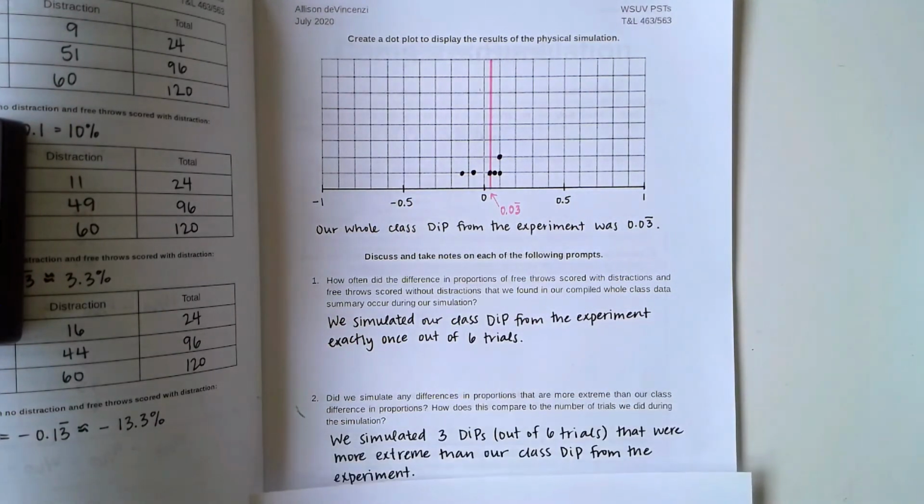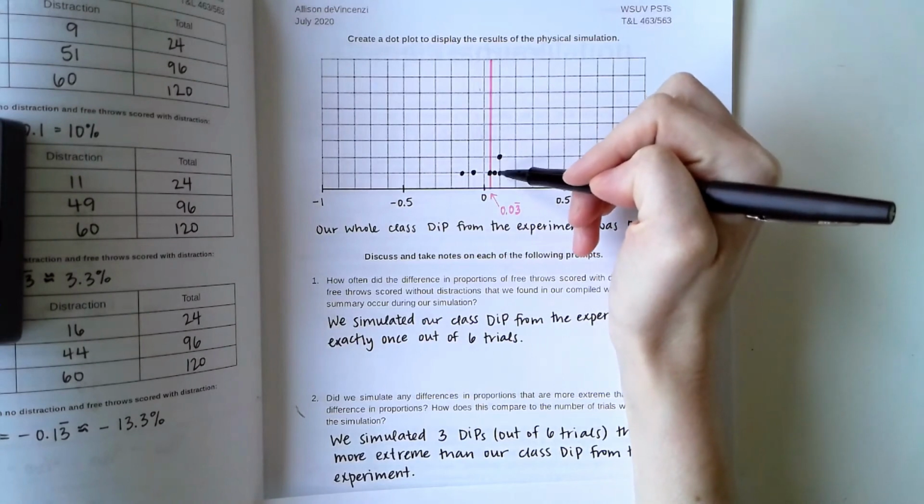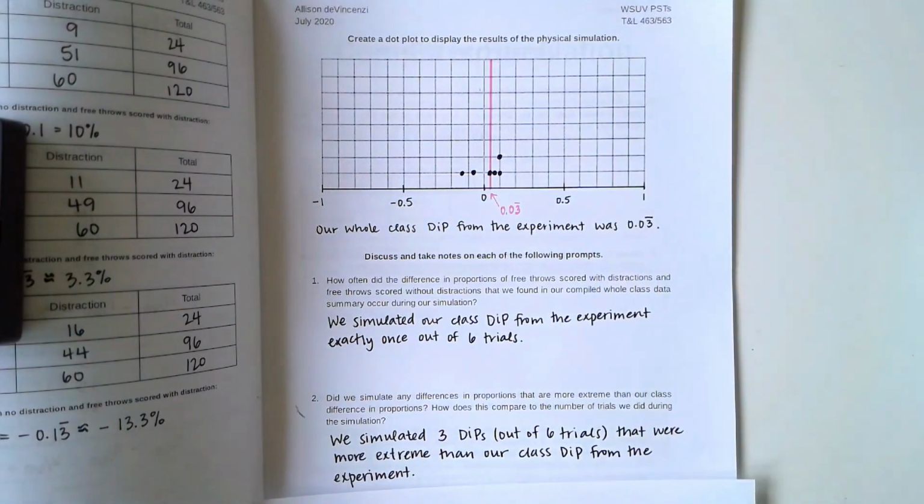So we simulated 3 differences in proportions out of our 6 trials that were more extreme than our class difference in proportions from the experiment. And those are represented by these 3 dots that are to the right of 3.3%. So differences in proportions that are more extreme than ours were randomly generated in 3 of the 6 trials, or in half of the trials. More extreme differences in proportions showed up by chance 50% of the time, which is a lot. In other words, it seems very easy to simulate differences in proportions that are more extreme than ours just by chance.